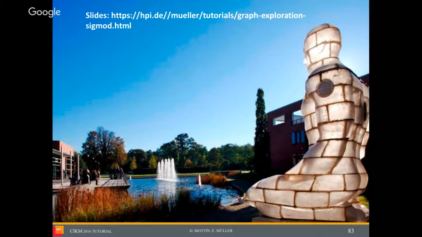Thanks for the nice tutorial. In your graph exploration, the part at the beginning, I didn't see comments related to graph summarization. Summarizing large graphs into supernodes. It's been done in biological networks as well. So what is your comment on that? Is it considered part of your exploration?